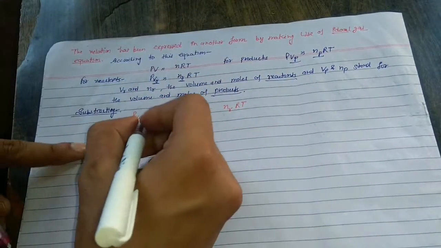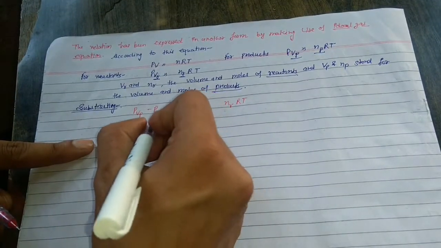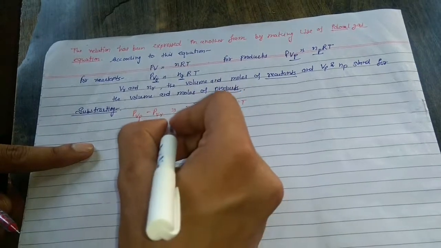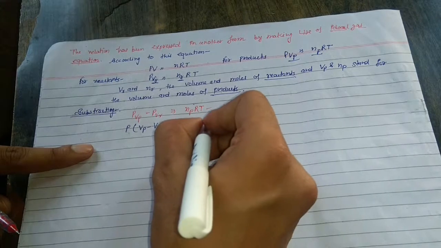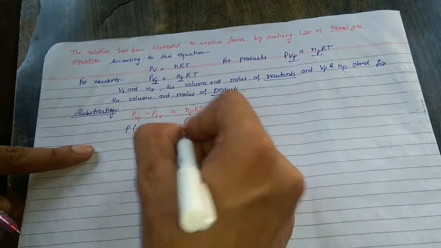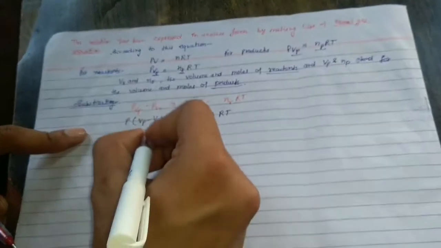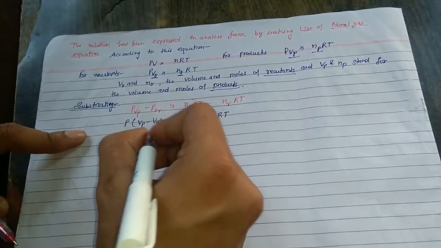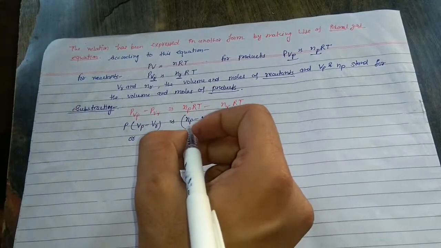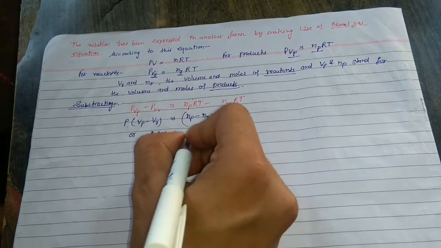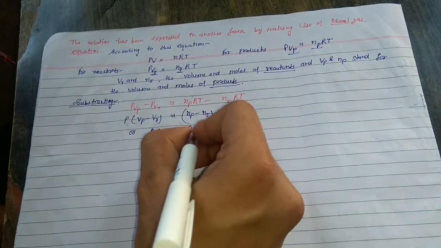Having pressure common, P times the change in volume will be moles of the product minus moles of the reactant into RT, or P del V will be equal to del n RT.